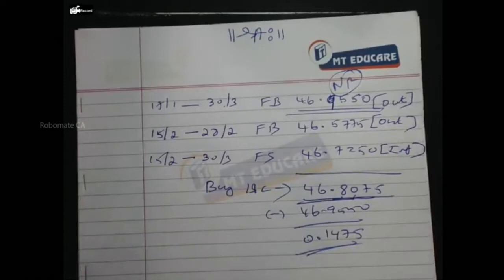Why we ignore the original forward buy exchange rate? Question mark. Everybody following or not?